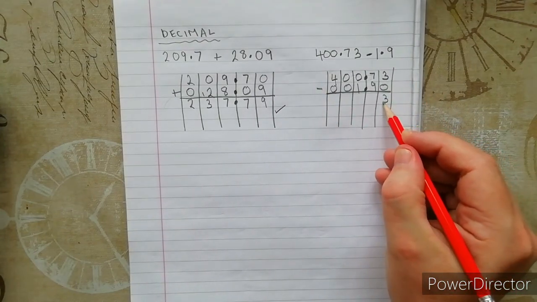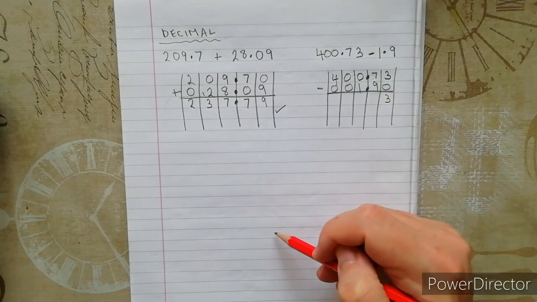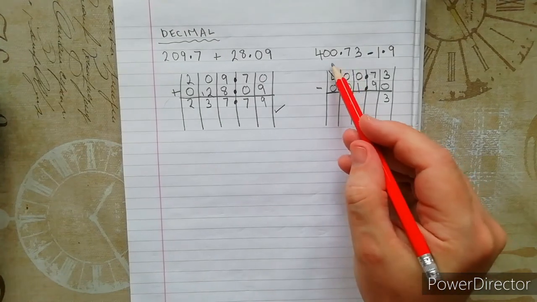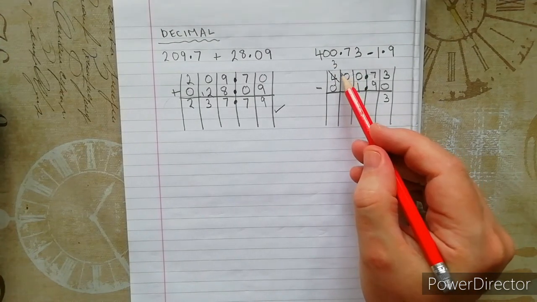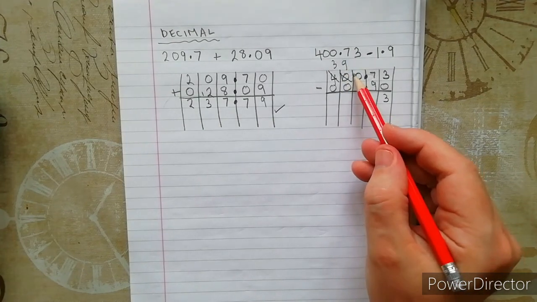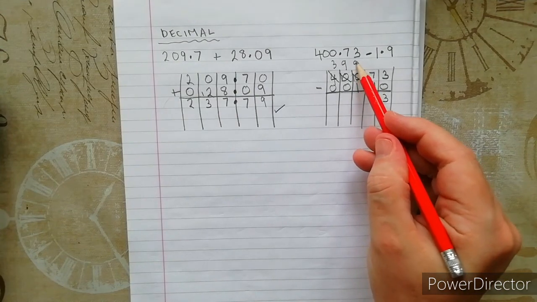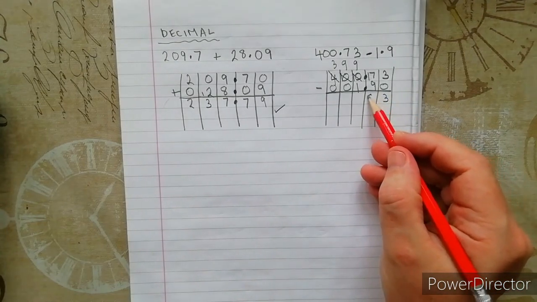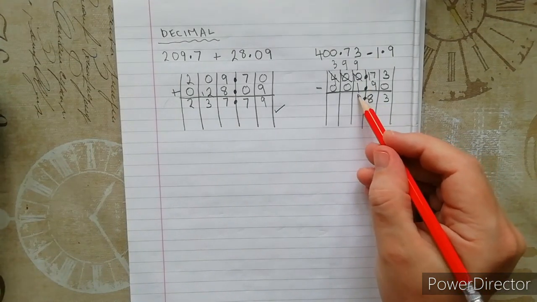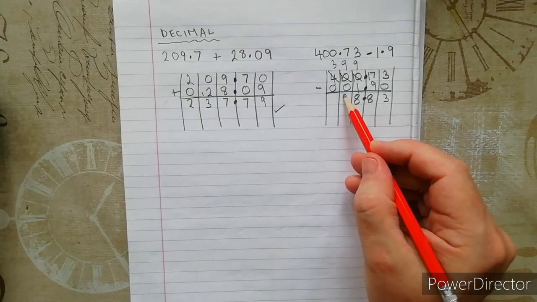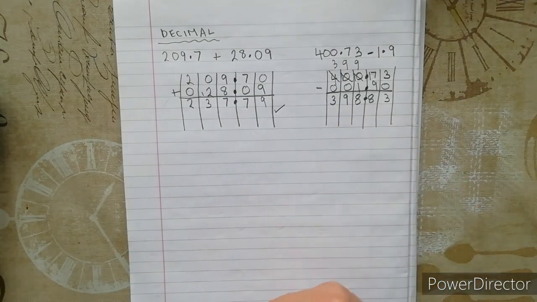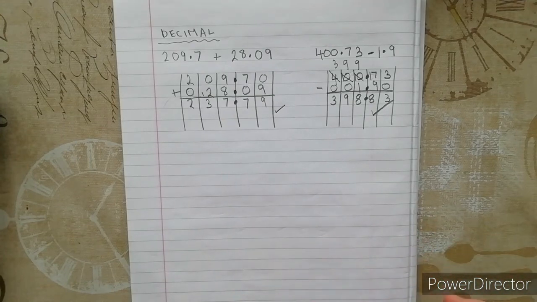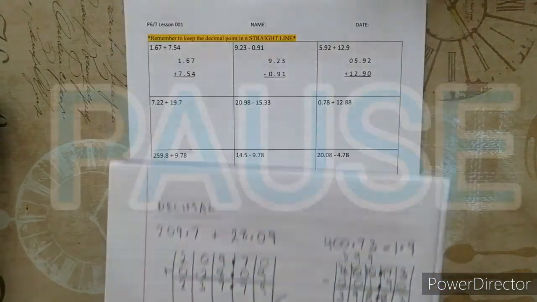3 take away 0 is 3. 7 take away 9 can't do. So we have to go into the next column that has a number. That becomes a 3. That becomes a 10. That becomes a 9. That becomes a 10. That becomes a 9. That becomes a 17. 17 take away 9 is 8. 9 take away 1, 8. 9 take away 0, 9. 3 take away 0 is 3. So I want you to draw your columns out like that. It really doesn't take too much time, but it does lead to you mostly, certainly in my experience, getting the correct answer.